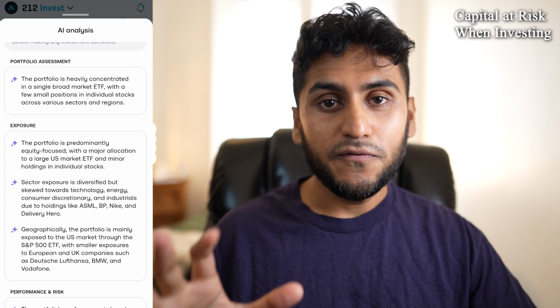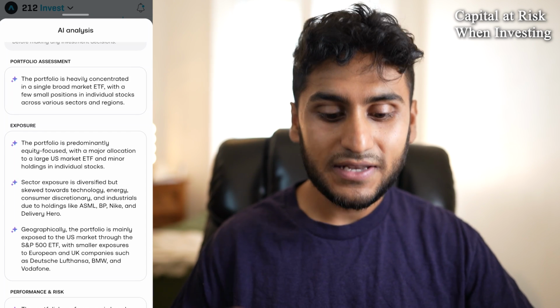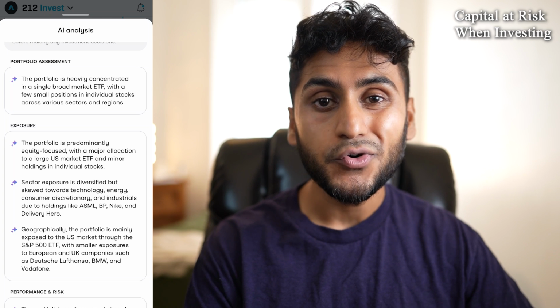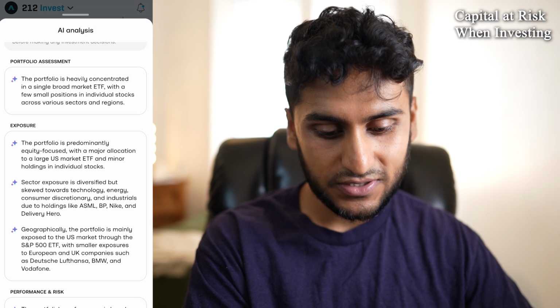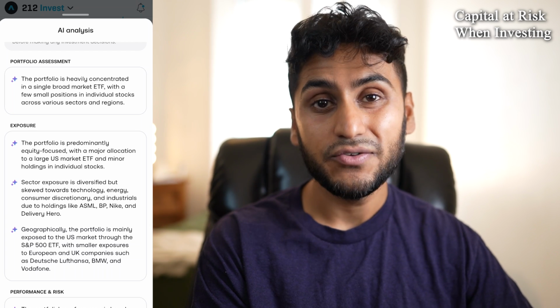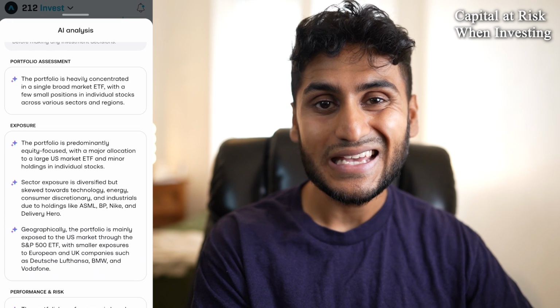Okay, so this is my portfolio assessment according to Trading 212 AI. So the portfolio is heavily concentrated in a single broad market ETF with a few small positions in individual stocks across various sectors and regions. That is true because the majority of my holdings is in the S&P 500.